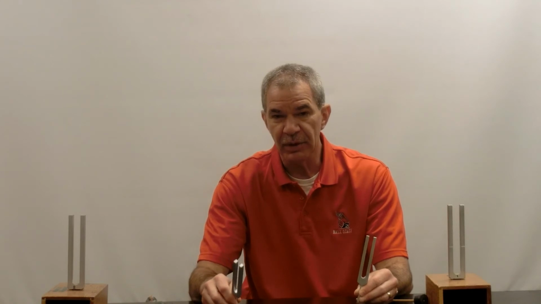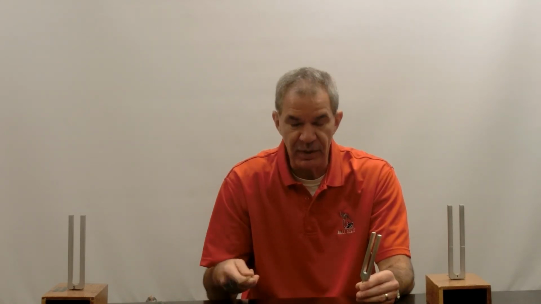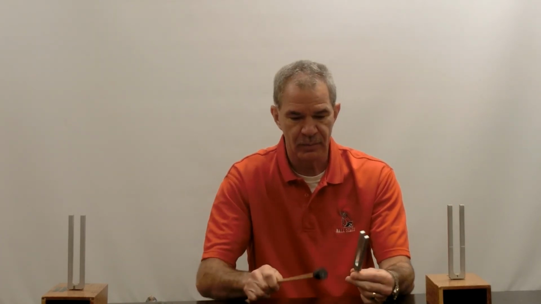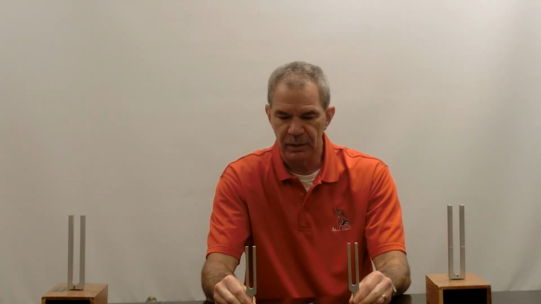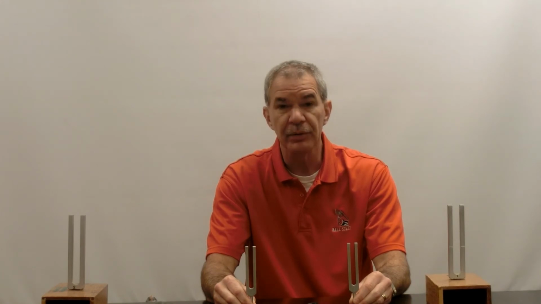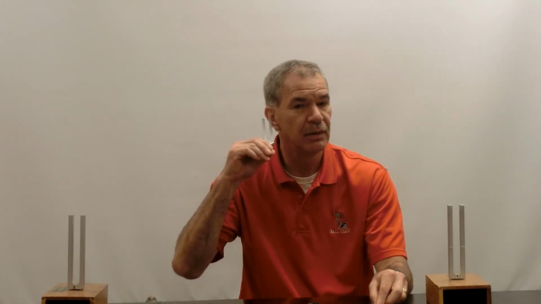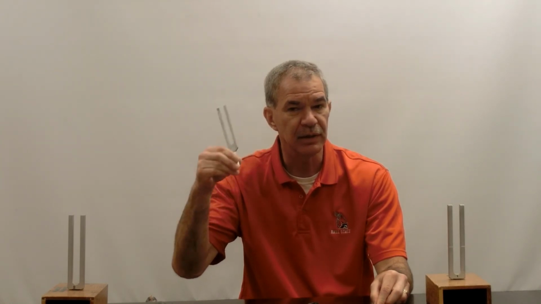So this is not really good for say a big class demonstration, but if students have their own tuning forks, they can do this on their own. So I'll strike this one. Vibrations are going through the air and through the table to the other tuning fork. And when I hold it up to my ear, I can hear it faintly vibrating.